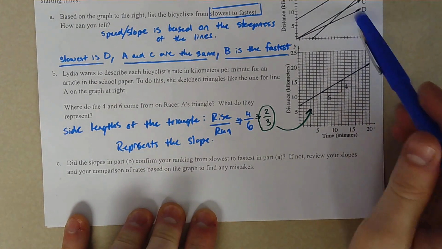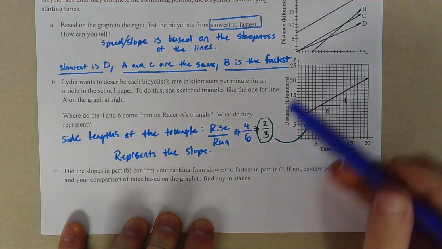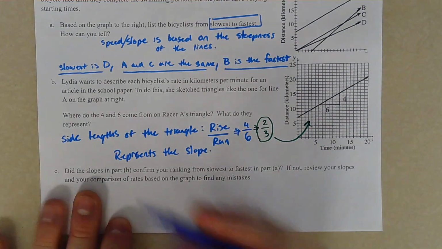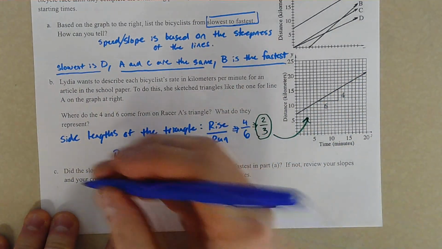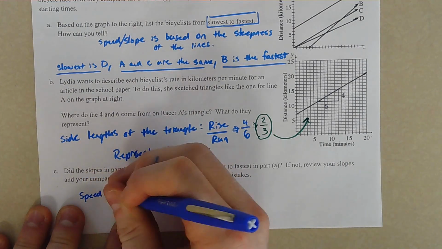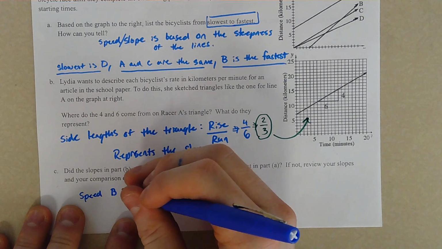Well, we don't know the speeds of our lines in part A, and not gonna lie, this graph is kind of hard to see. So I went ahead and I calculated out the speeds for us. So I'd like you to please get these down because they will help us on our next problems here.